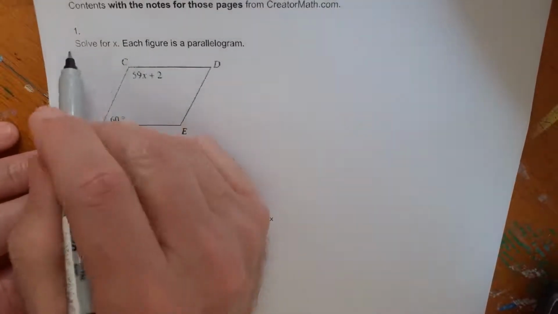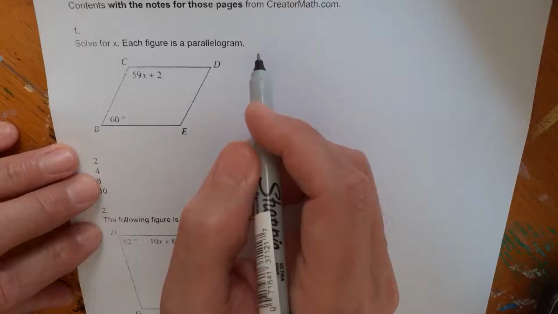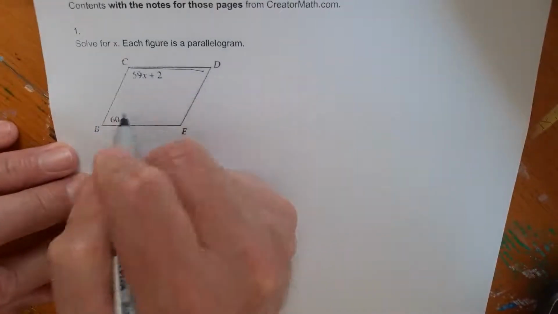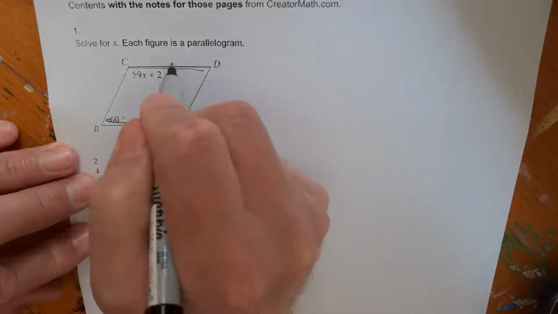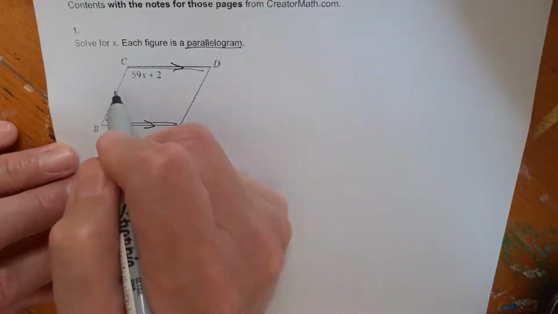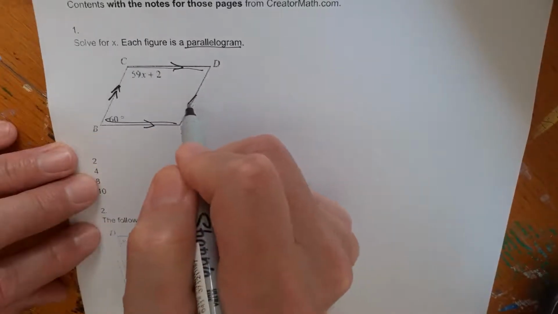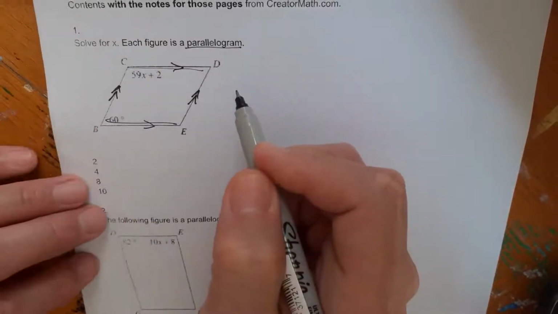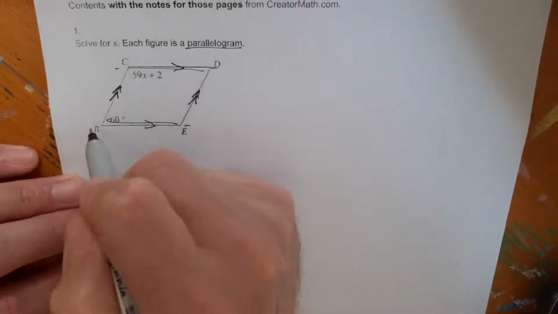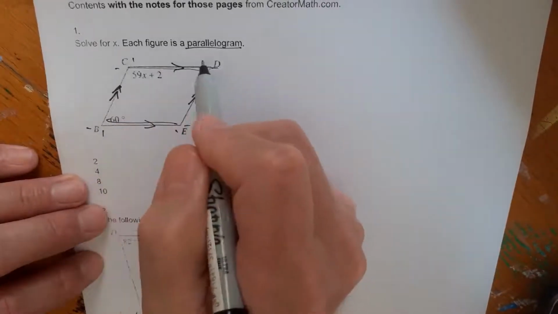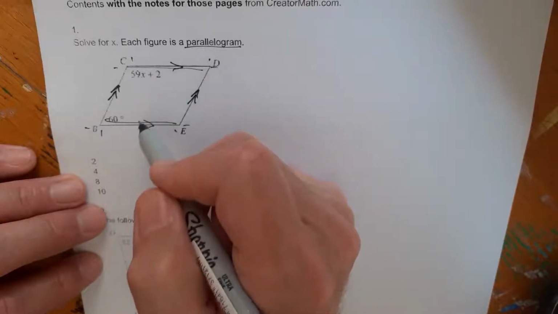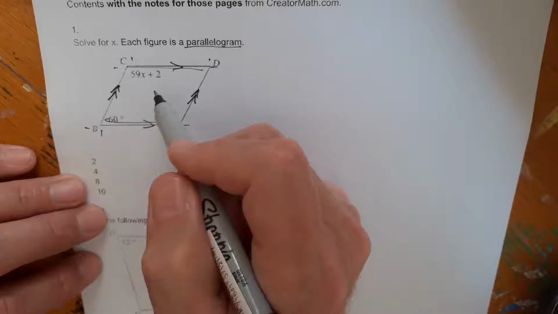Well, so let's deal with the first. Solve for x. Each figure is a parallelogram. So they're telling us that this side is parallel to this one. Normally we'll show it with hash marks, but we don't have to if they tell us it's a parallelogram. These 2 sides are parallel. We use 2 arrow hash marks for those, just to show that those 2 are parallel. That means also that these are an equal length, and these 2 are an equal length. We call them equal length pairs of opposite sides. Remember, in geometry, opposite means across from.